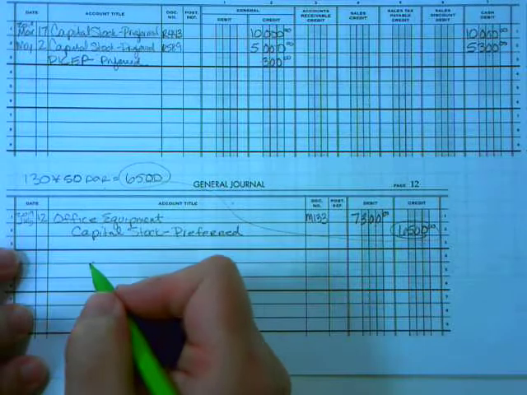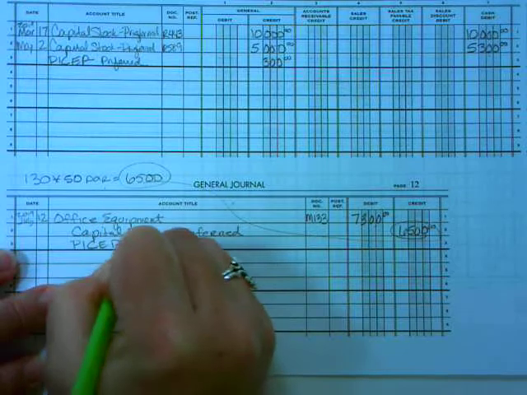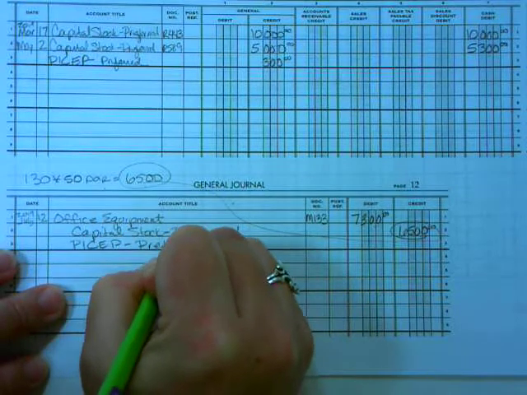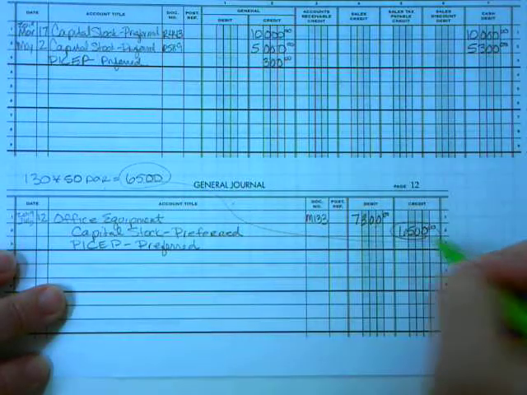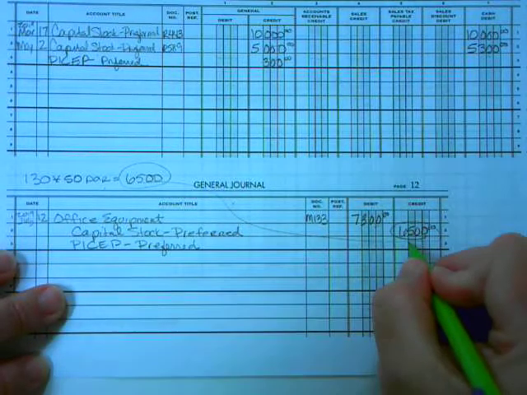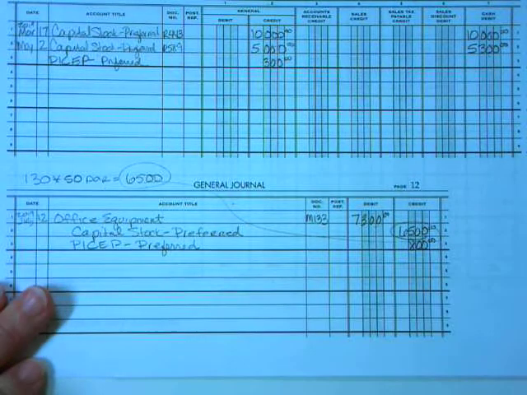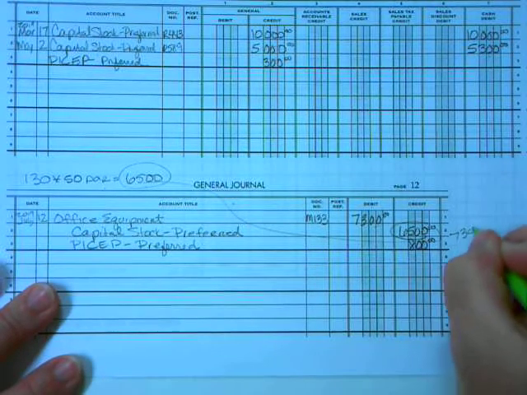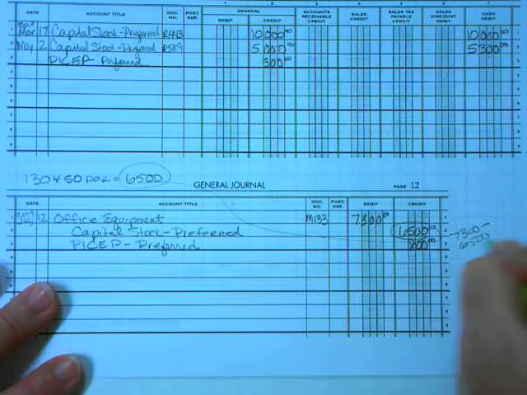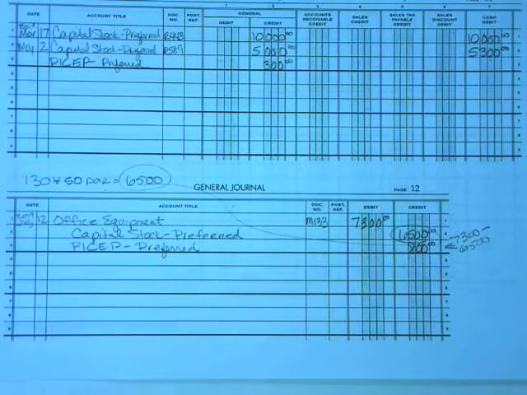So paid in capital in excess of par value preferred. We'd actually have room to write all that in this line. So the difference between those, $800. So our 2 credits equal our 1 debit. So 7,300 minus 6,500 to get that number right there.